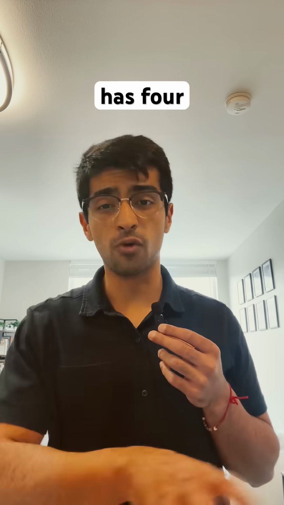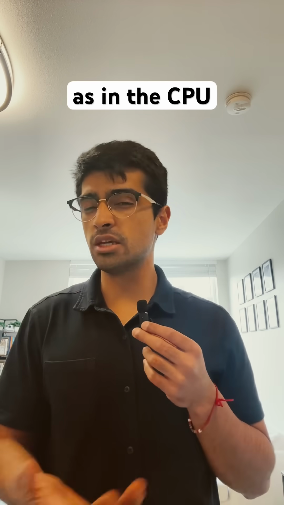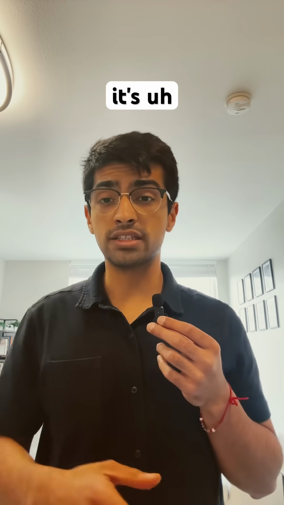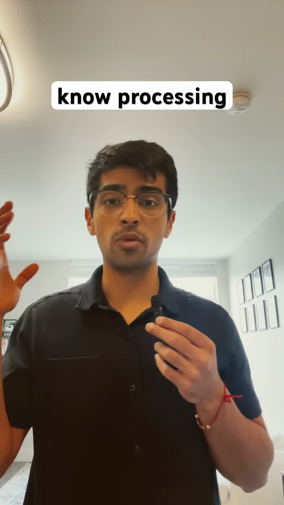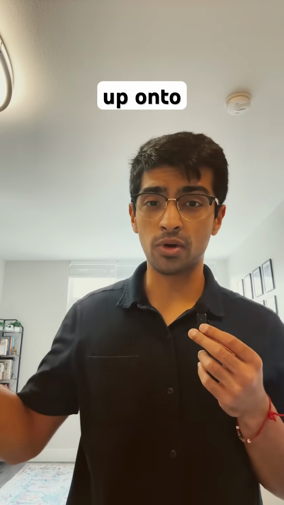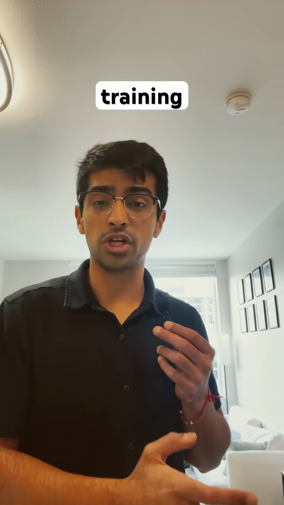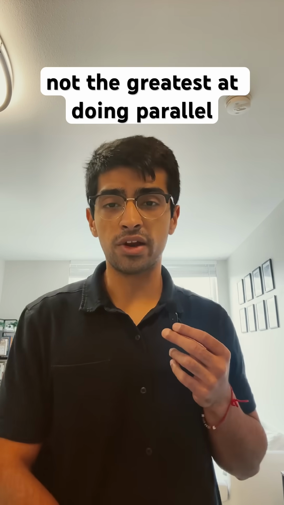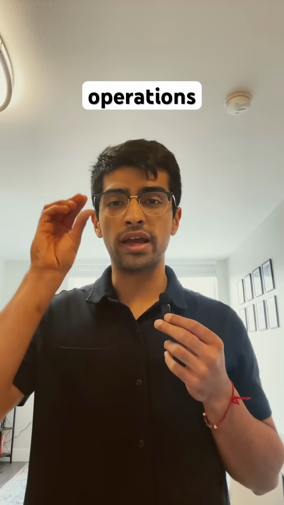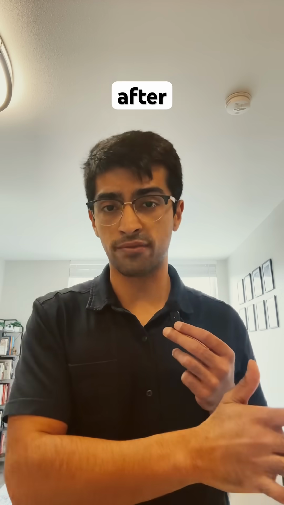Basically, a CPU has four cores. These cores perform tasks, and they're generalist tasks, as in the CPU could be given any type of instruction set and it will just perform it. And it's really powerful because it can go from processing your videos to playing your video games to rendering onto your screen whatever you're watching or streaming, or it can go into training models. But it's not the greatest at doing parallel tasks that are doing simple operations over and over again, the same operations, and they don't depend on tasks before them or after them.